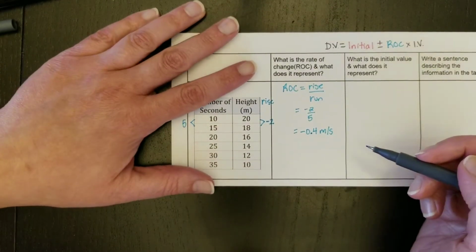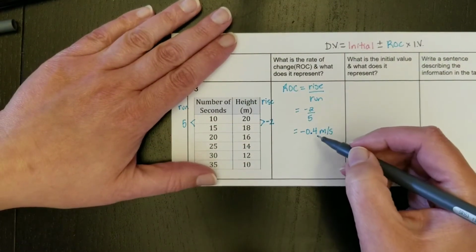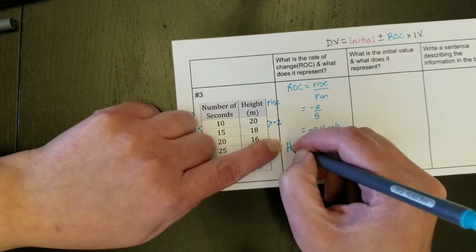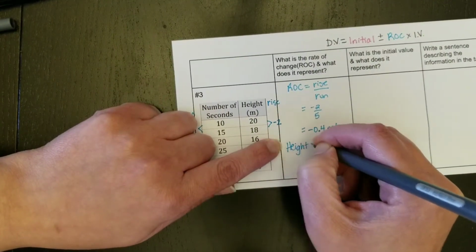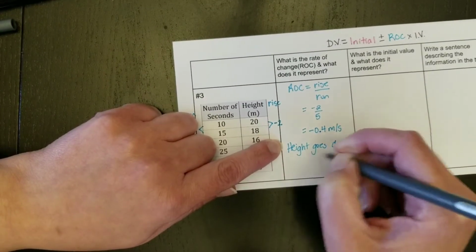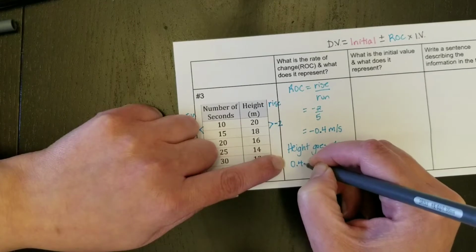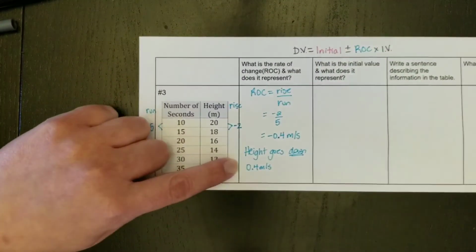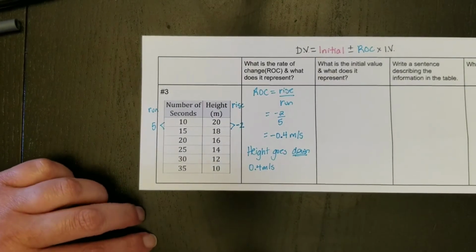So the height is going down by 0.4 meters per second. That down comes from the fact that we have a negative sign. We see that it's decreasing.